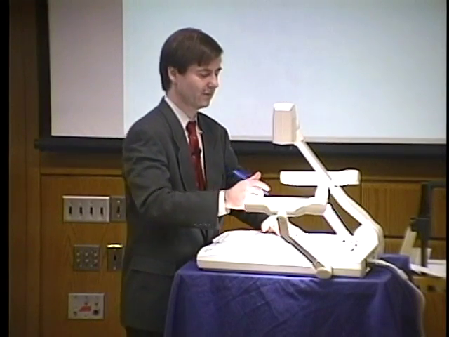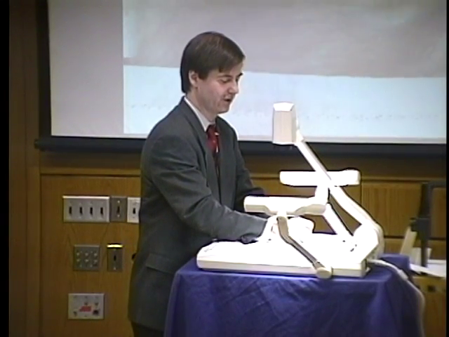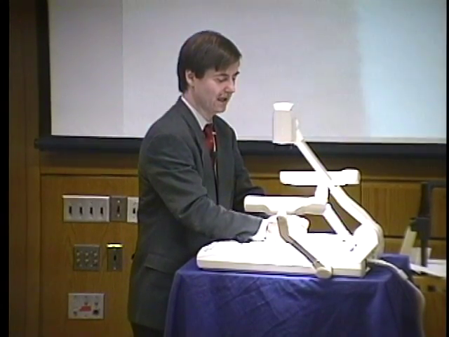Now, I've talked about this model in the last lecture, and you know that there are some issues, right? Number one issue is the constant beta assumption.